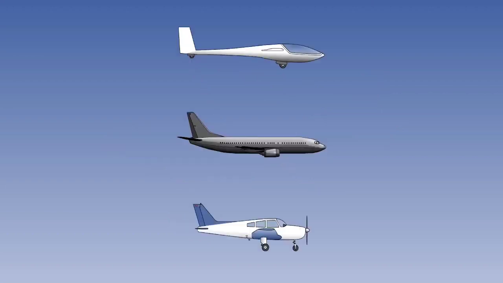The type of role an aircraft is designed for will, to a large extent, dictate the range of lift-drag ratios in which its LD max will fall. For example, a high-performance sailplane, or glider, will have an LD max between 25 and 60. For an airliner, it will be from 12 to 20, and for a single piston trainer, from 10 to 15.